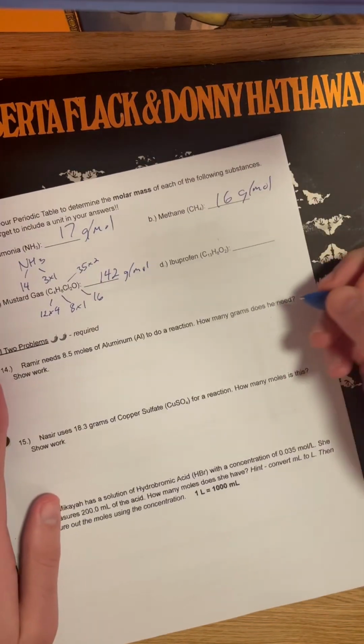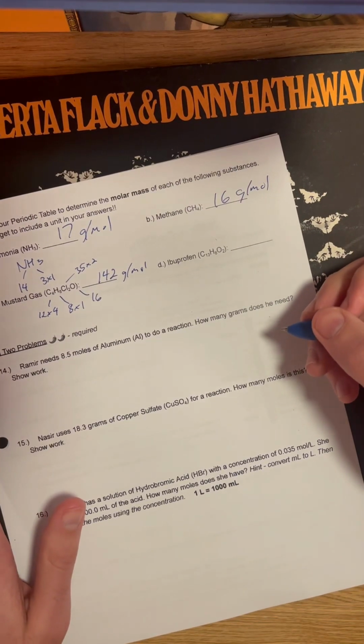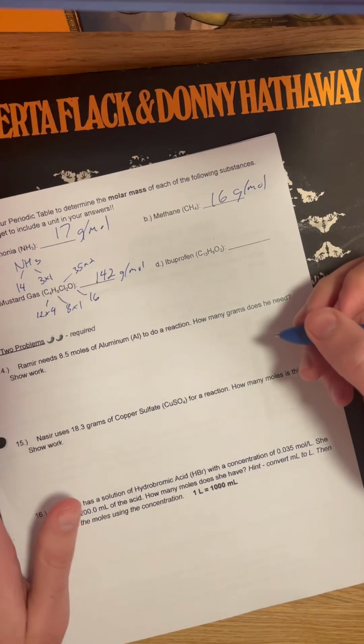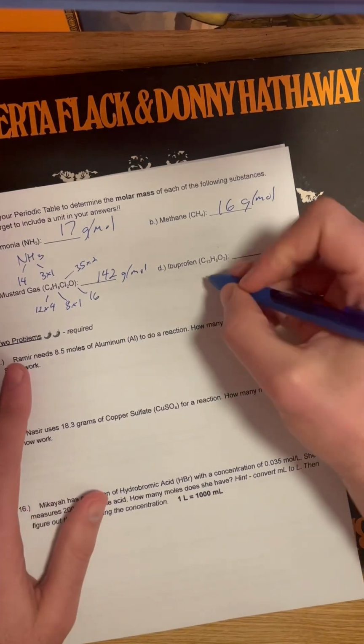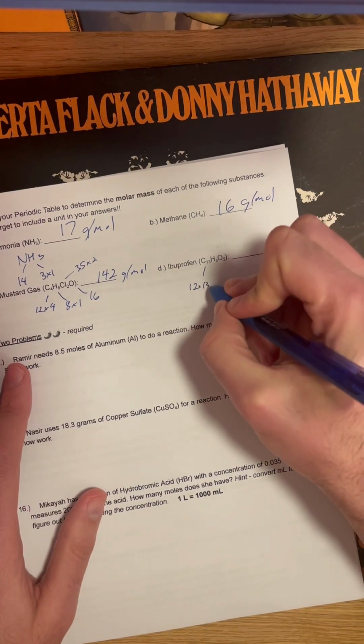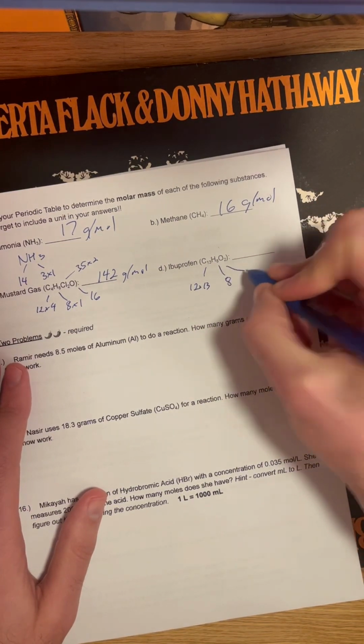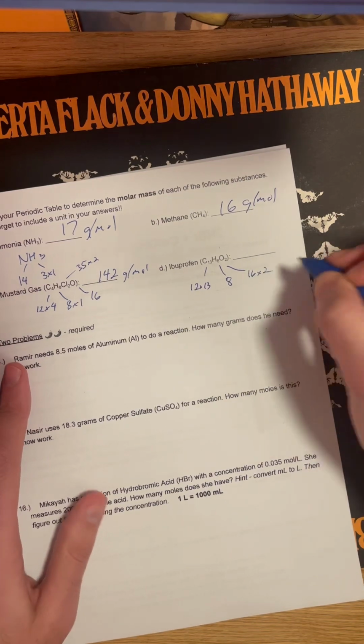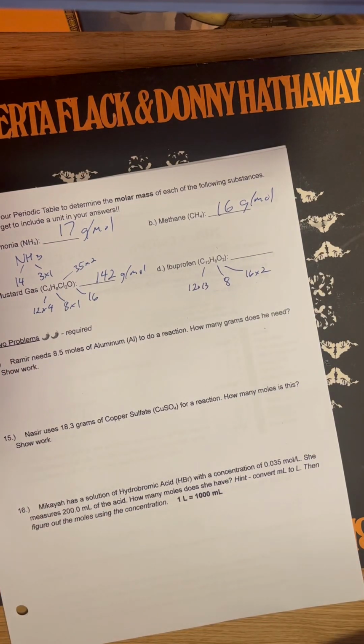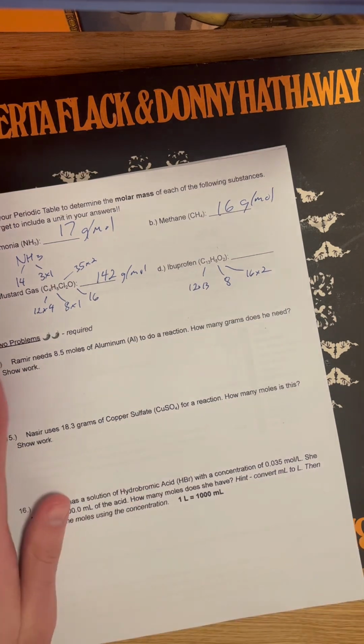And then ibuprofen, like the medicine or the ingredient in Advil. 12 times 13 for the carbons, 8 for the hydrogens, 16 times 2 for the oxygens. About 196.